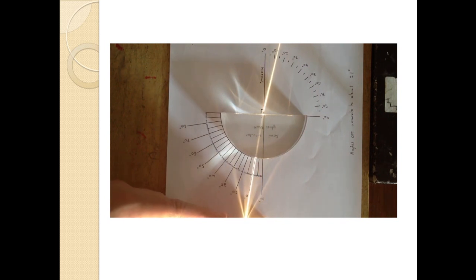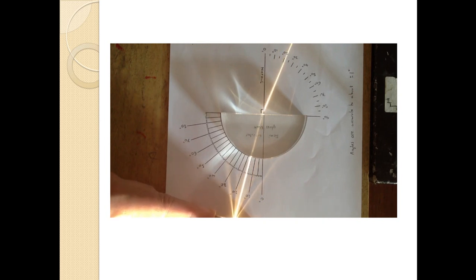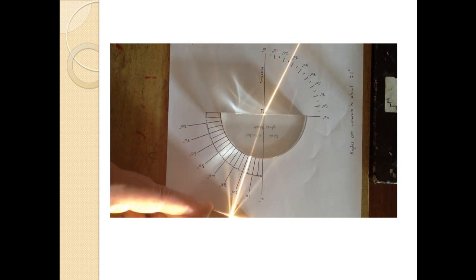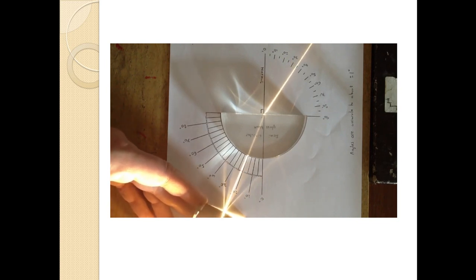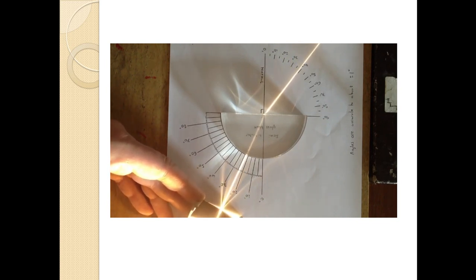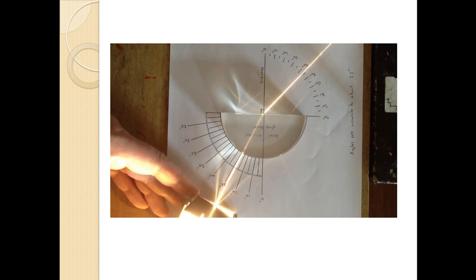In this video, we can see that the refracted angle r is increased due to the increase of the incident angle i, and r is always greater than i.